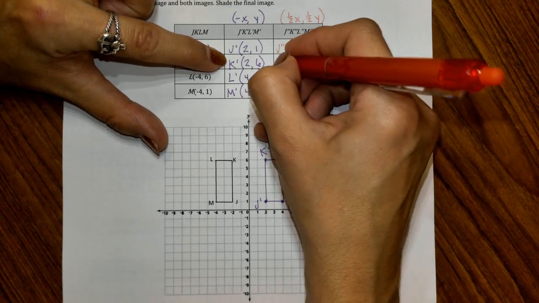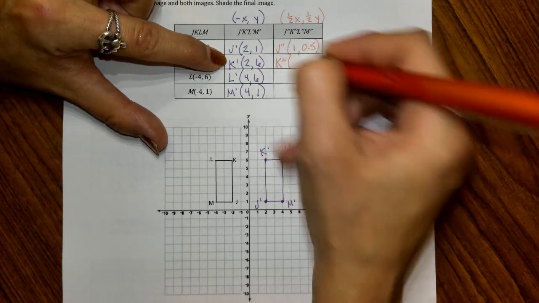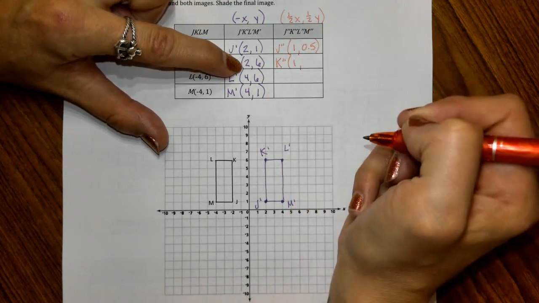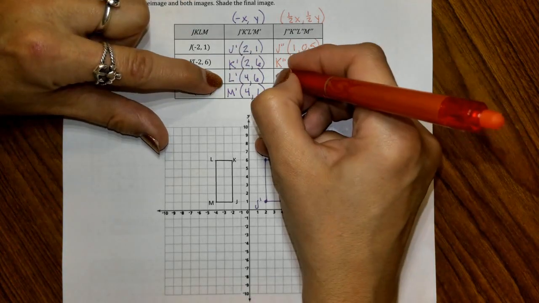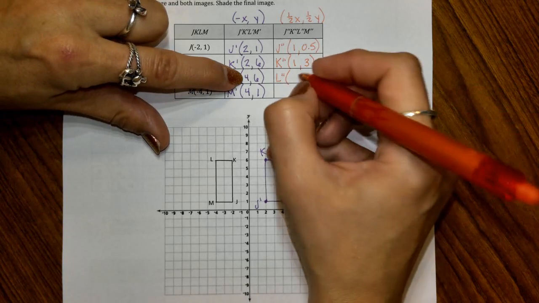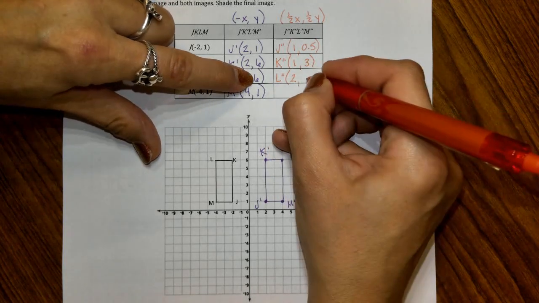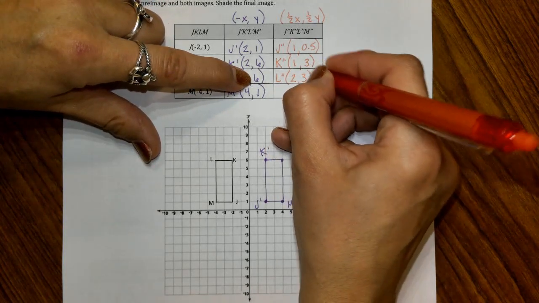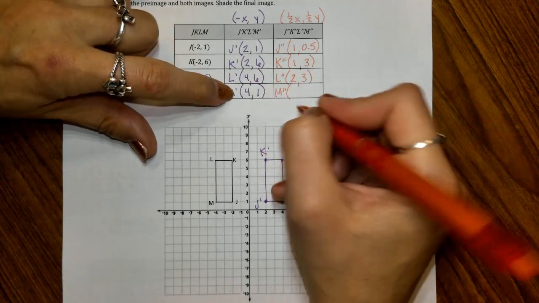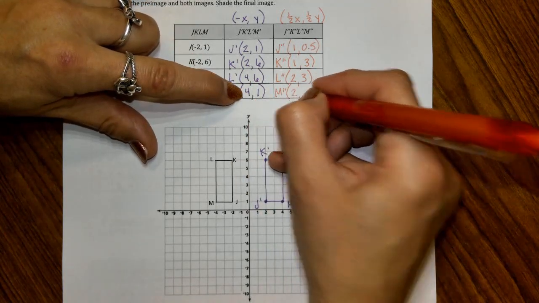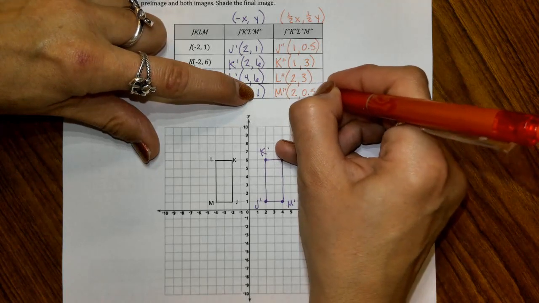K prime is going to go to K double prime, half of 2 is 1, half of 6 is 3. L double prime, half of 4 is 2, half of 6 is 3. And M double prime, half of 4 is 2, half of 1 is 0.5.